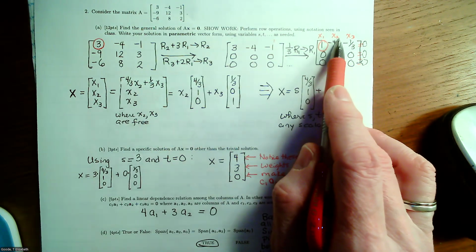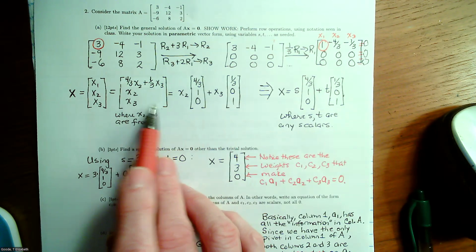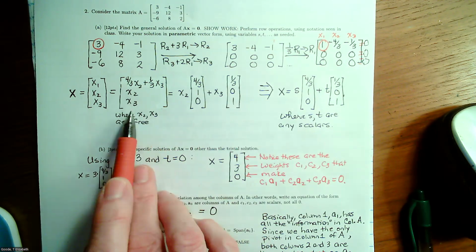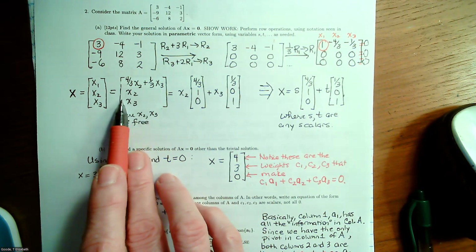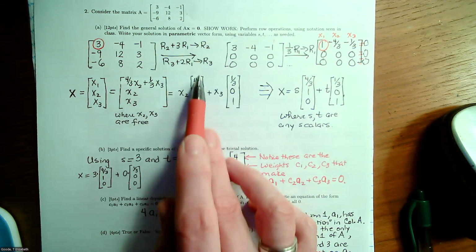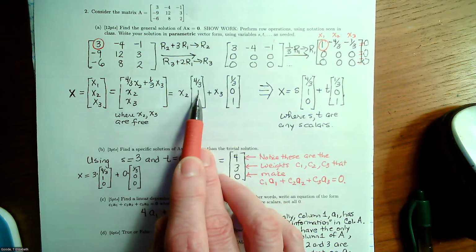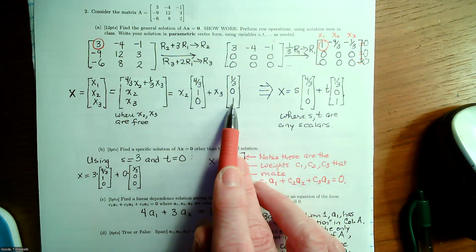Just because x2 is free doesn't force it to be 0. We just don't know what it is. It's just something. It could be anything. And x3 is free, but it doesn't make it 0. In fact, we have to hold a spot for x2 in the x2 position, and we have to hold a spot for x3 in the x3 position using a 1.